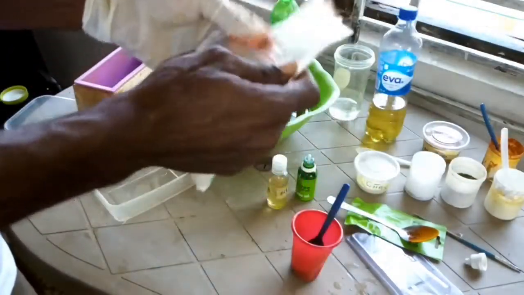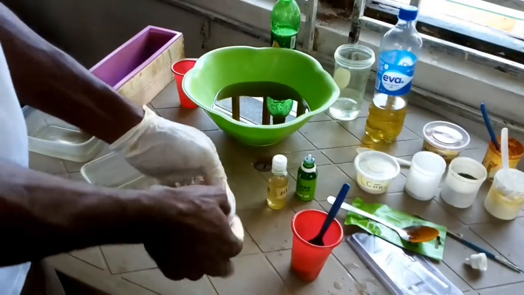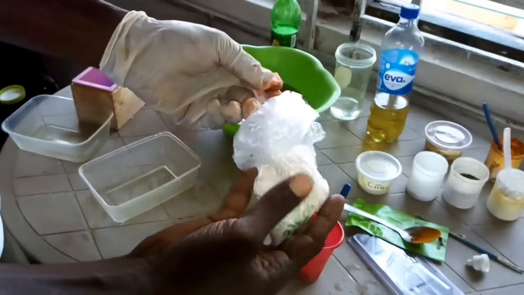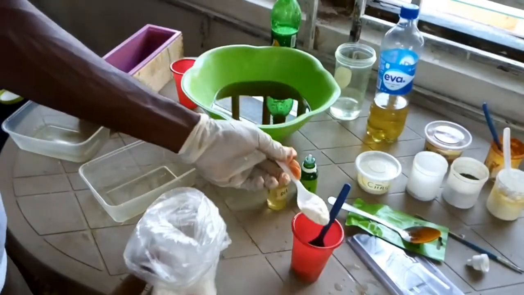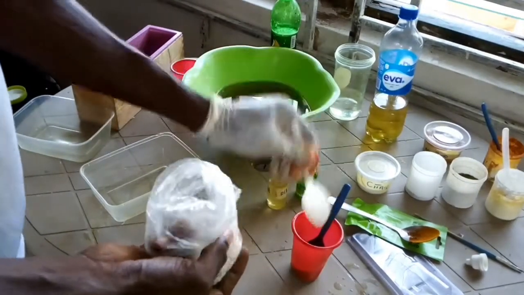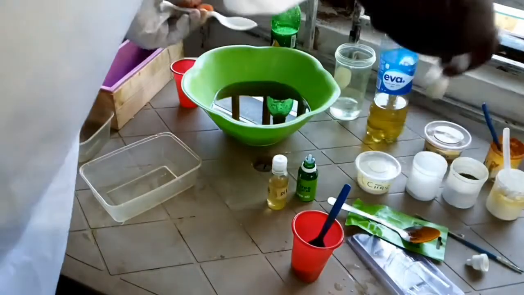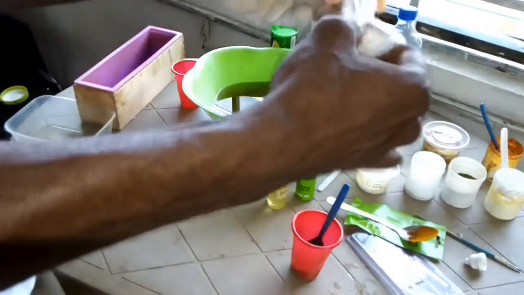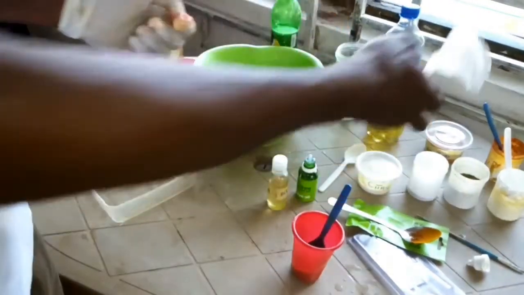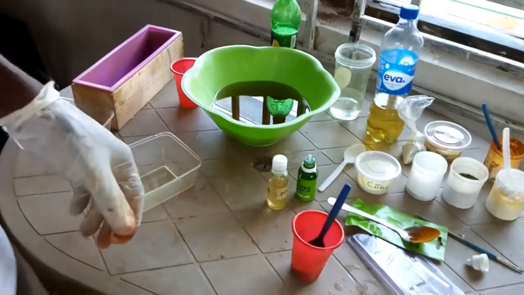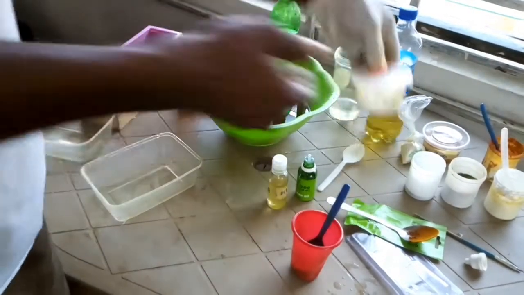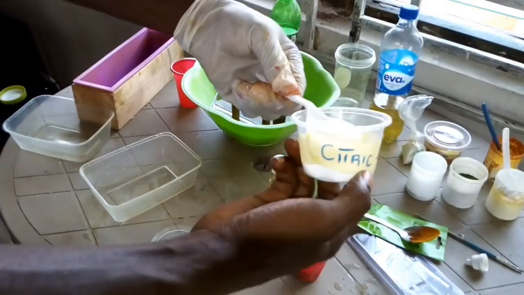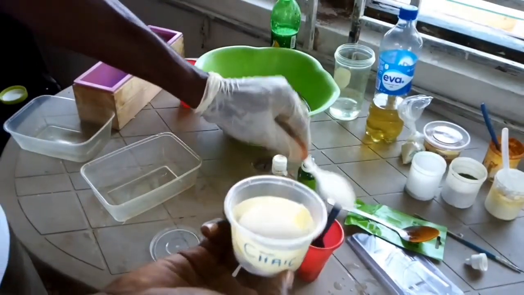So I'm trying to get it loosened. Citric acid, just scoop a little of it, put it inside.